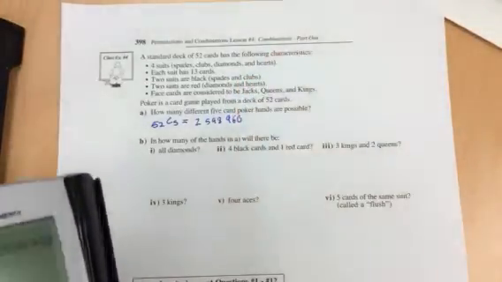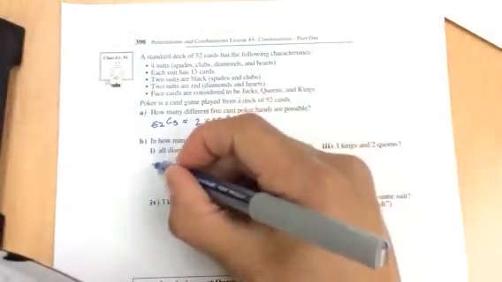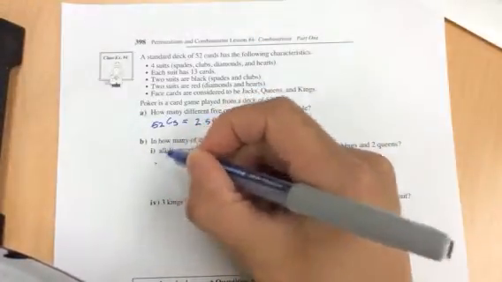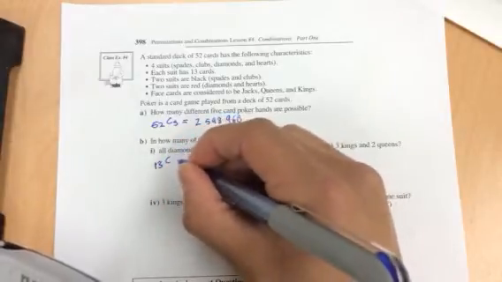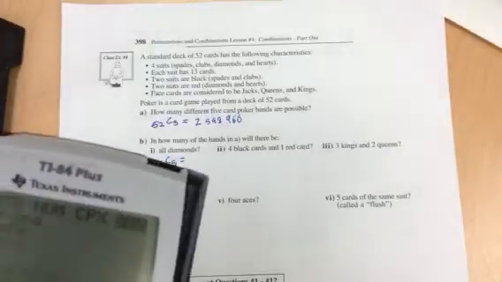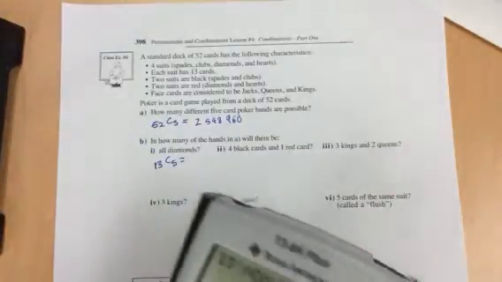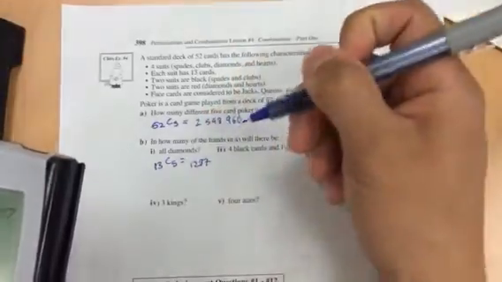That gives 2,598,960 different hands possible. How many will be all diamonds? Well, again, there's 13 diamonds you can choose from, and if I have 5 of those, that's 1,287.